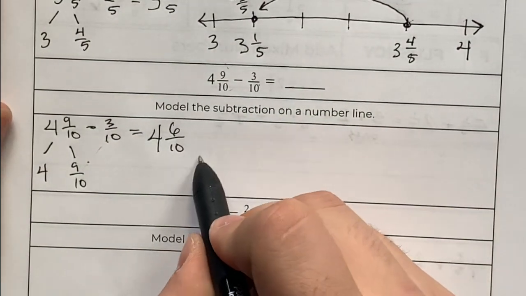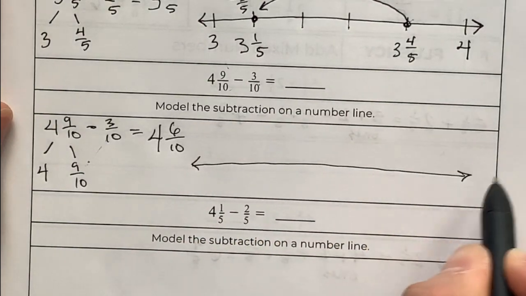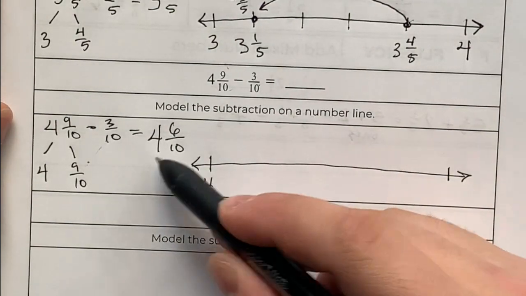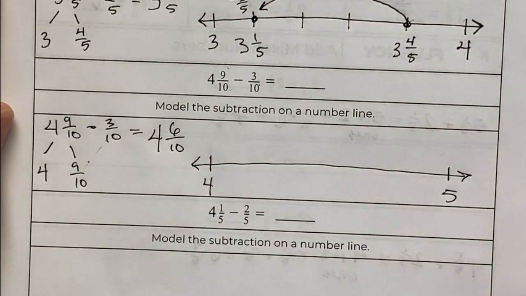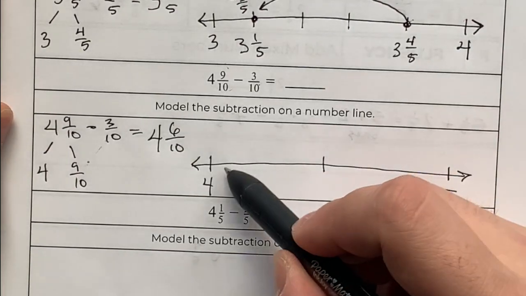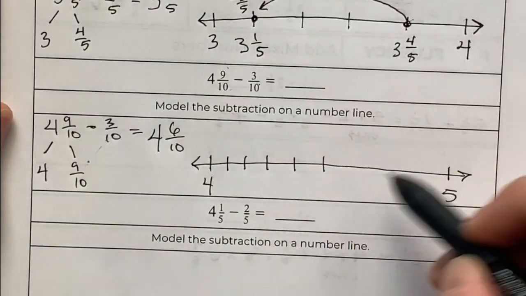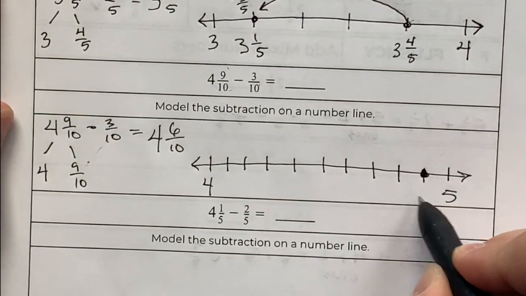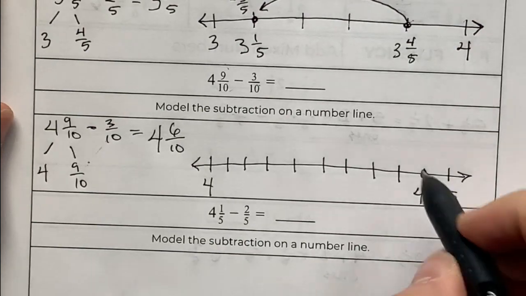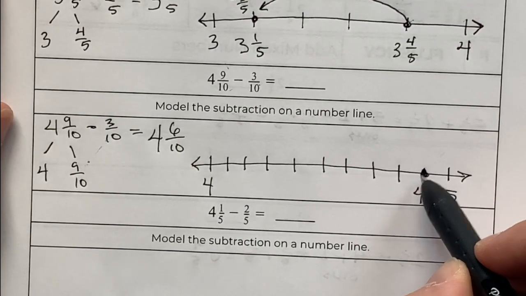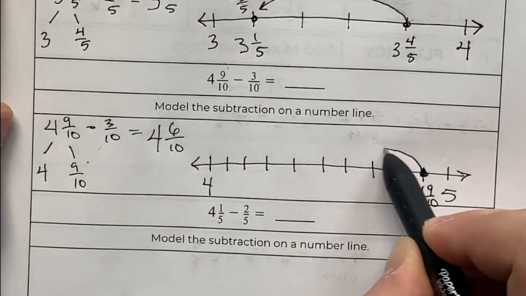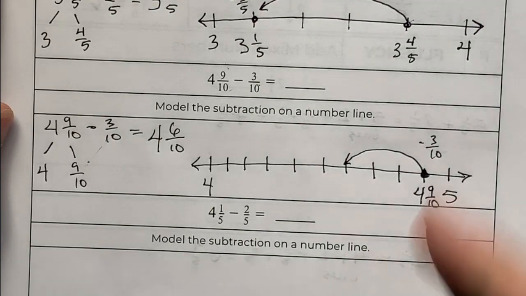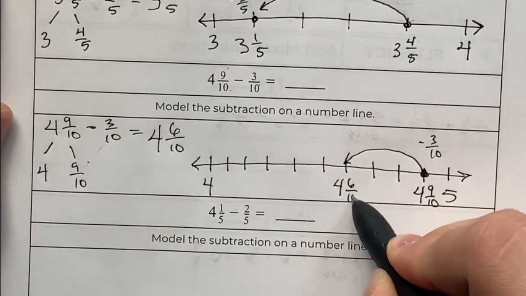And I can show that with a number line. Because my answer is greater than 4, my smaller number is 4. These are 4, but it's not bigger than 5, so 5 is the other number. And I have tenths in between. I start at 4 9/10. I take away 3, 1, 2, 3. Draw my arrow to show that operation. I take away my subtrahend, and I get my difference.